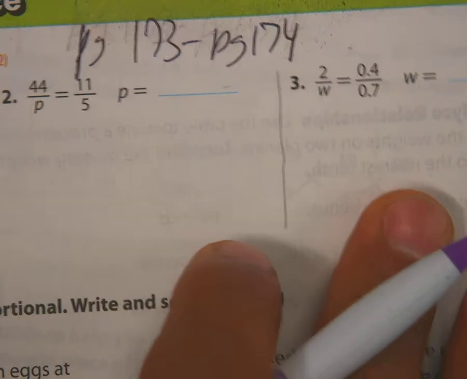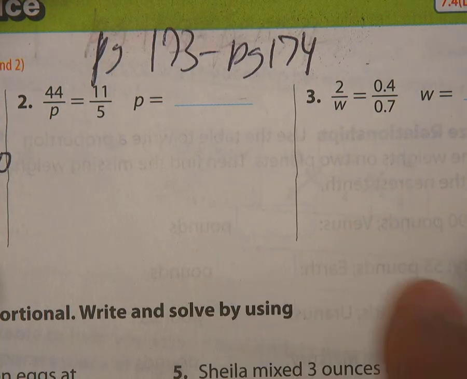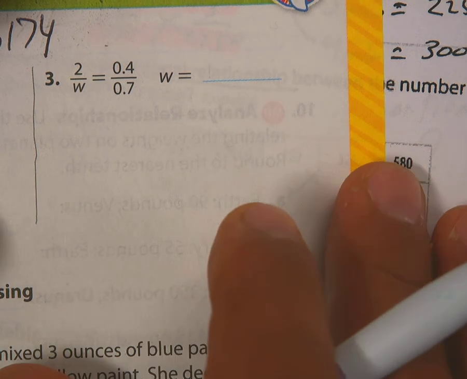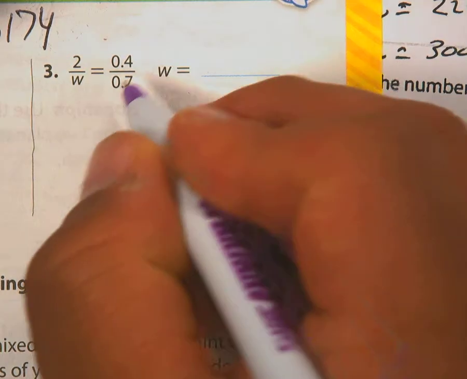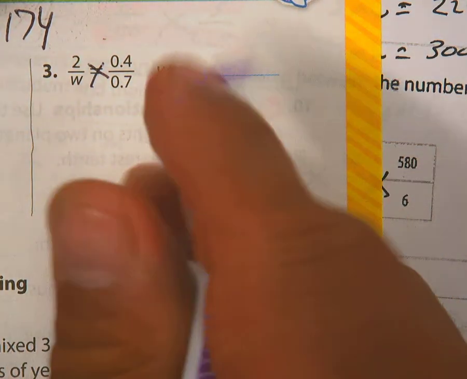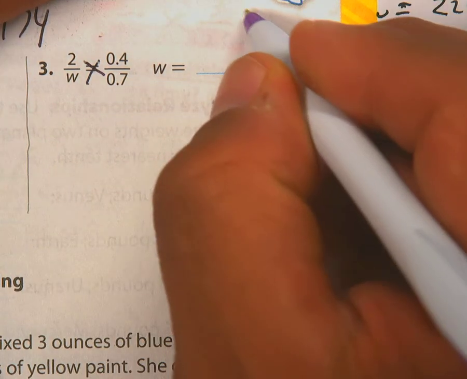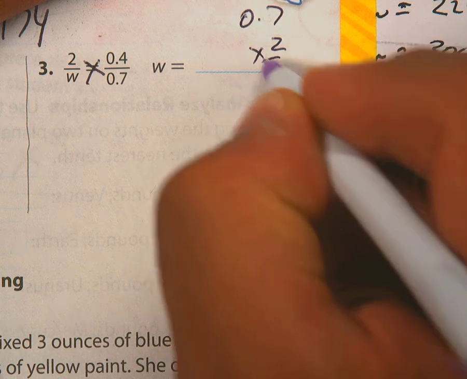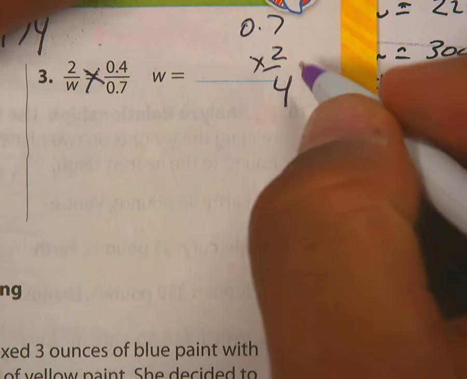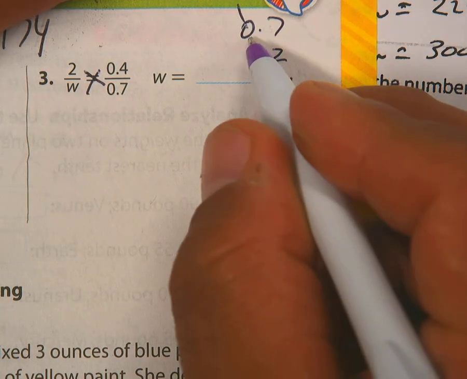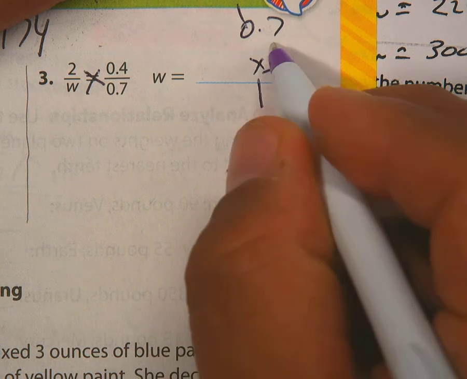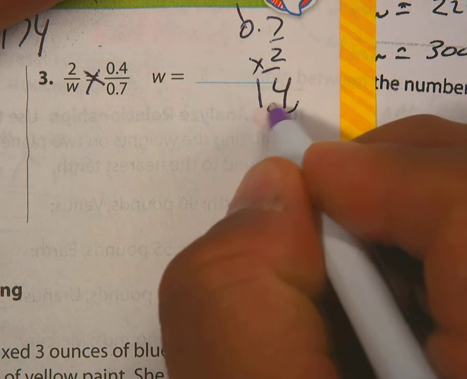Okay, number 2, the same thing I did number 1. Okay, number 3, the same thing. First you cross multiply, and then you divide. So 7 times 0.2, well, 7 times 2 is 14, carry the 1. 2 times 0 is 0, bring down the 1. One number to the right of the decimal, so 1.4.